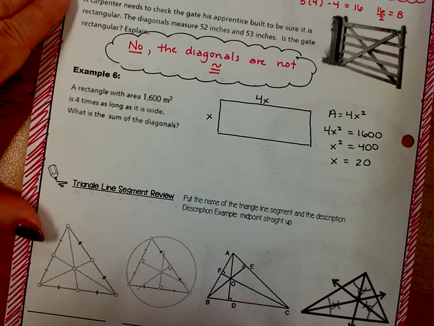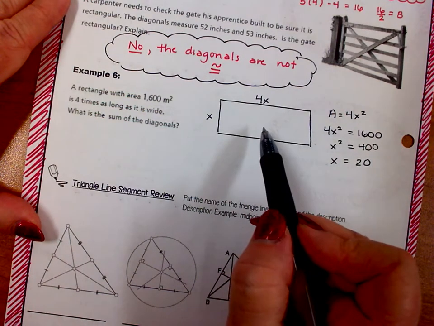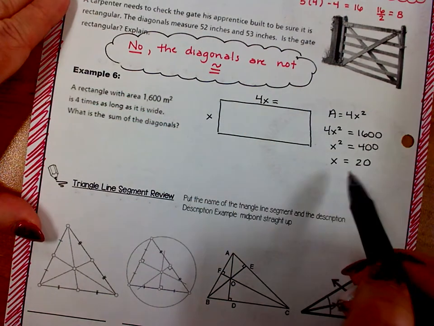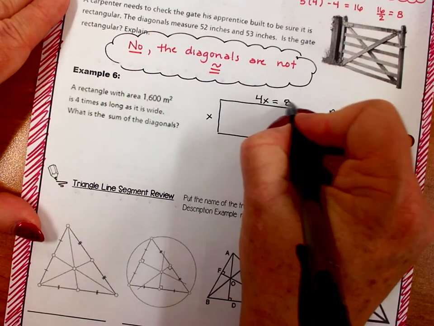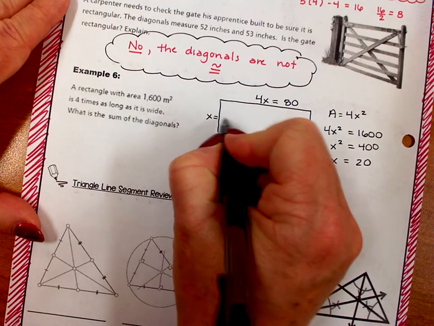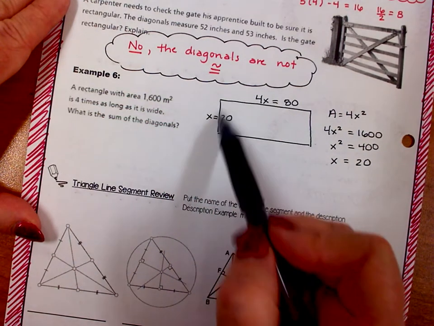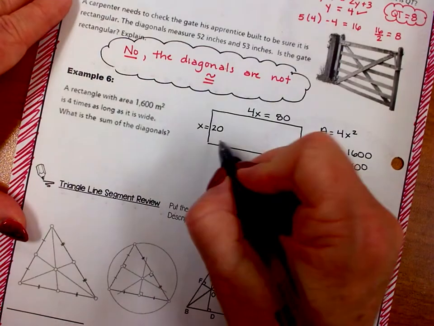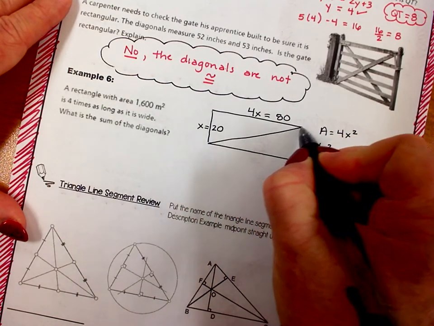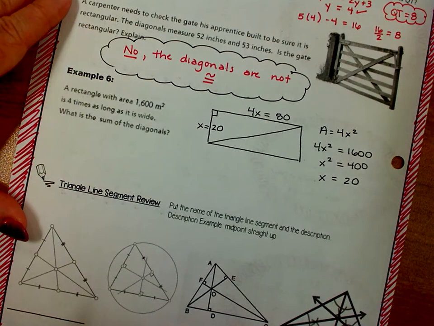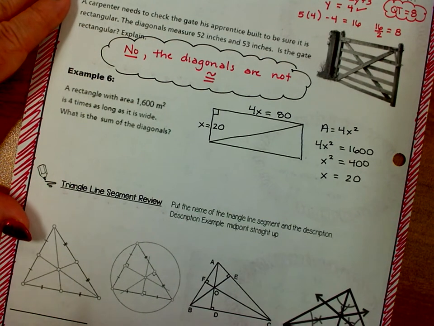Now we know that this 4x is really 4 times 20, which is 80, and this x is equal to 20, so we know that our rectangle is 20 by 80. Let's draw a diagonal. We have a right triangle right here. Whenever we have a right triangle and we're looking for sides, we can fall back on Pythag.